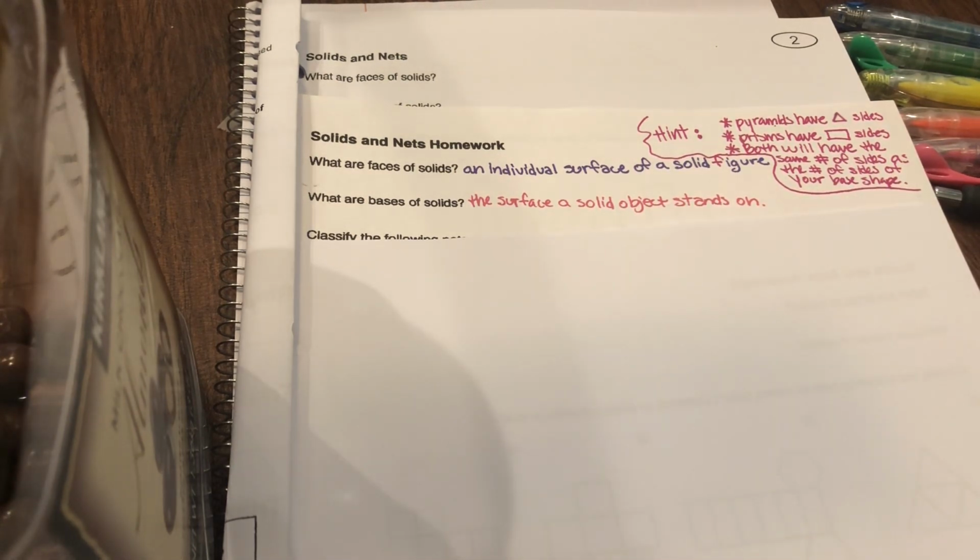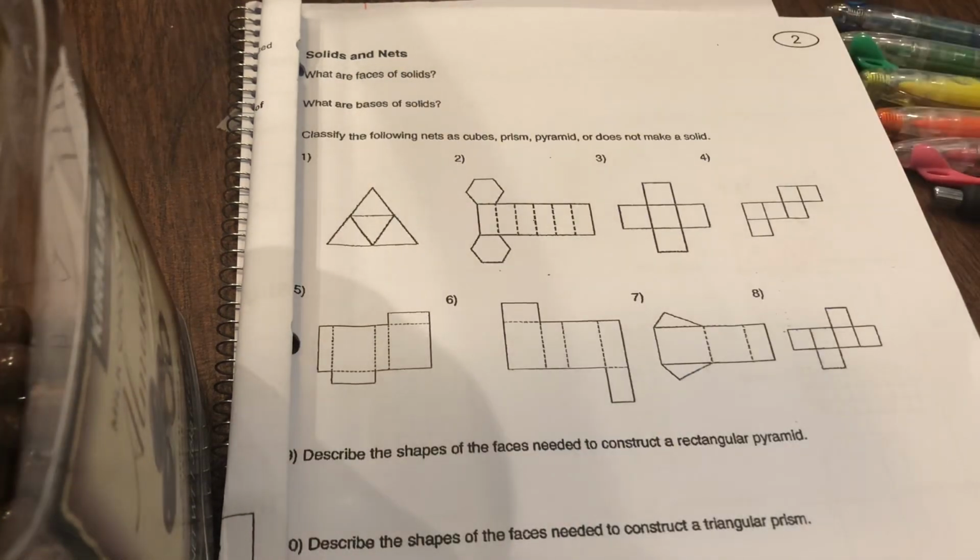And if that seems like you threw the word sides out there way too much, Miss Love, well, let's go ahead and look at some of these drawings, and then maybe it'll help that make a little bit more sense.